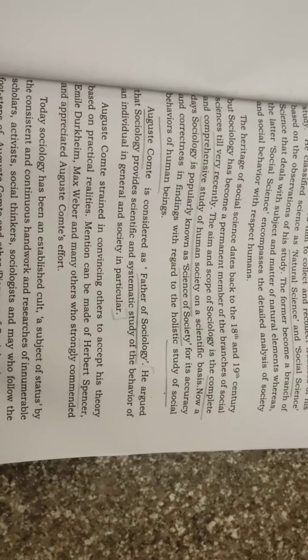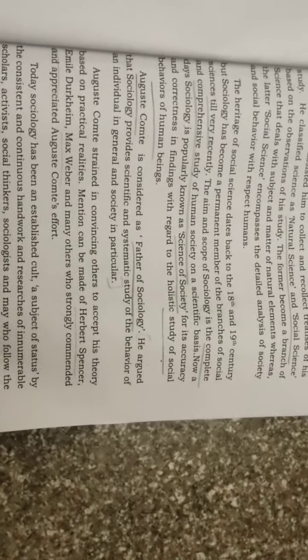Auguste Comte was trained in convincing others to accept this theory based on practical realities. So Auguste Comte is considered the father of sociology. So who is the father of sociology? It's Auguste Comte. He argued that sociology provides a scientific and systematic study of the behavior of an individual. So sociology will talk about a particular individual and what his behavior is in this society, how society becomes part of the individual. So Auguste Comte also trained in talking to people about this theory, how important it is.